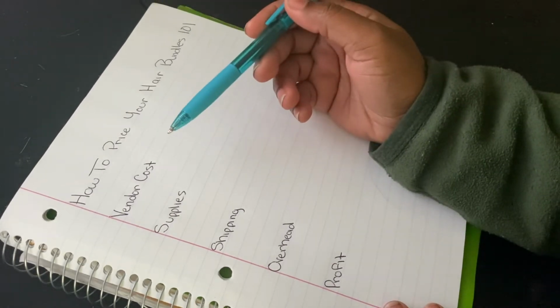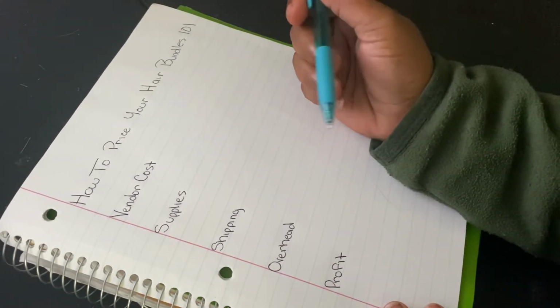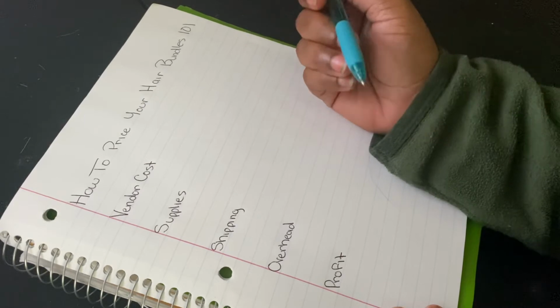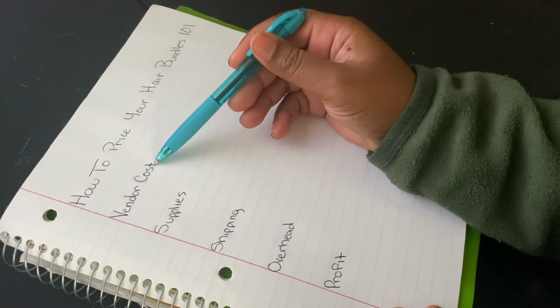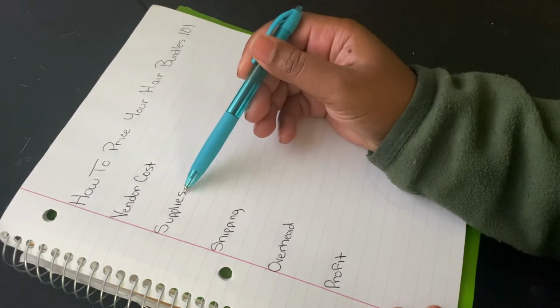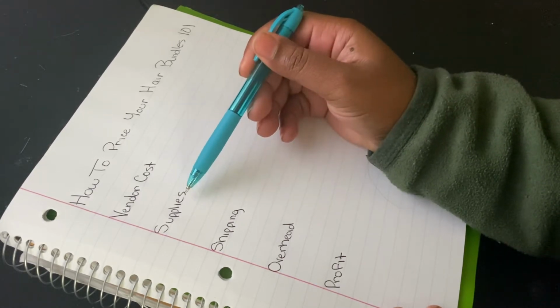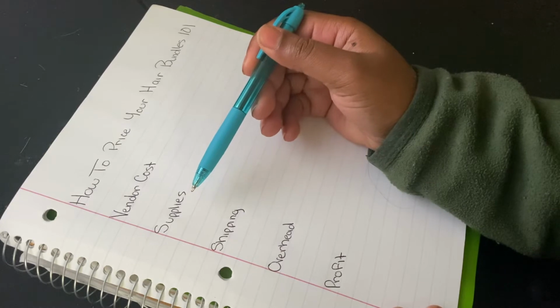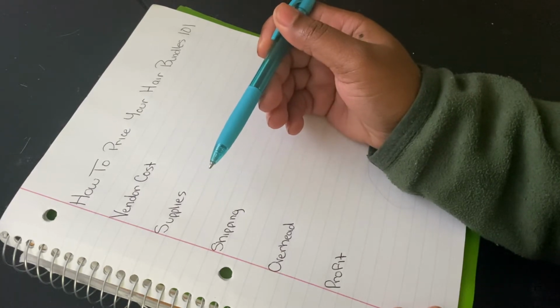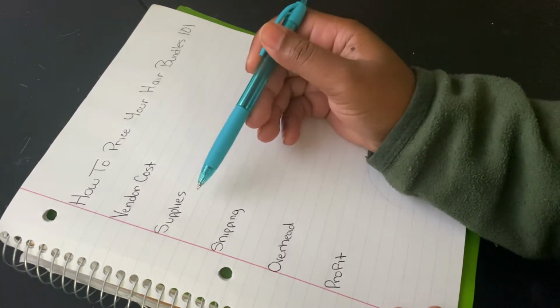So these are the 5 categories that you want to make sure that you have when you are pricing your products. You want to make sure that you have your vendor costs. You want to make sure you have your supplies. This includes all the supplies that you use for this, whether you're putting hang tags on your stuff, if you're going to be shipping out your products with thank you cards, you want to include your business cards on there.